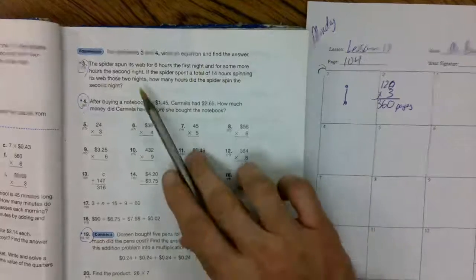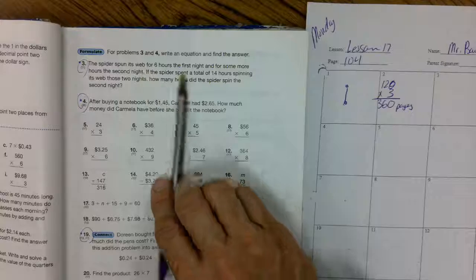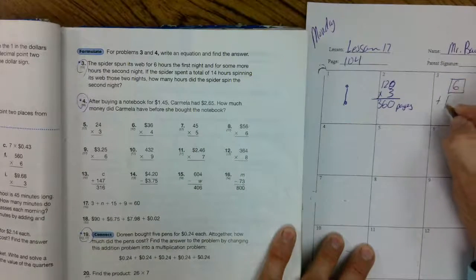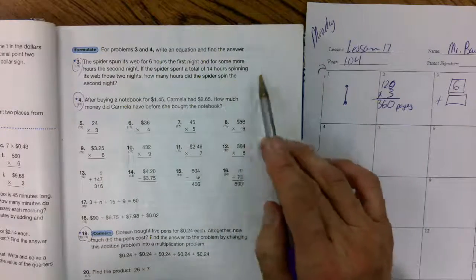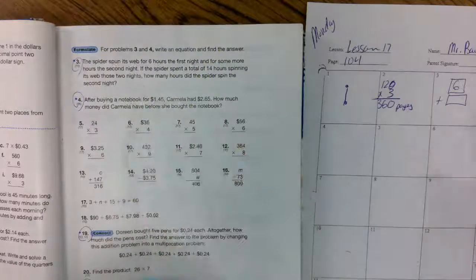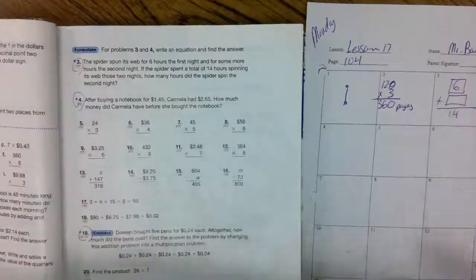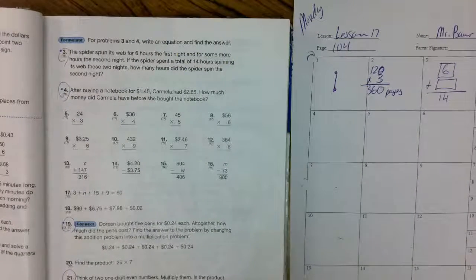Number 3, at the top of the next page. The spider spun a web for 6 hours the first night, and for some more hours the second night. I can already feel it. 6 hours plus some more hours. If the spider spent a total of 14 hours spinning its web in 2 nights, total of 14 hours, lesson 11, missing add-in problem here. How many hours did the spider spend the second night? And we're talking in hours here.